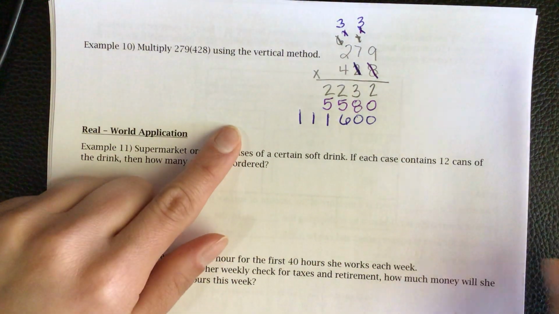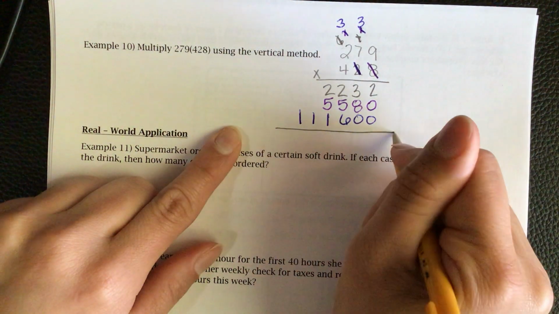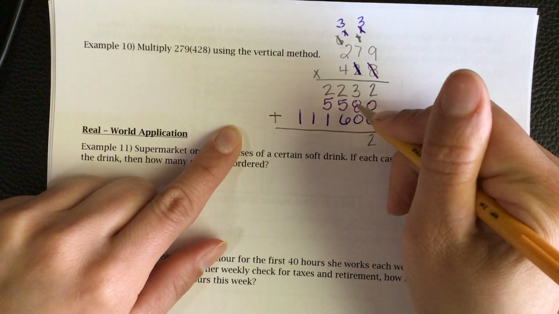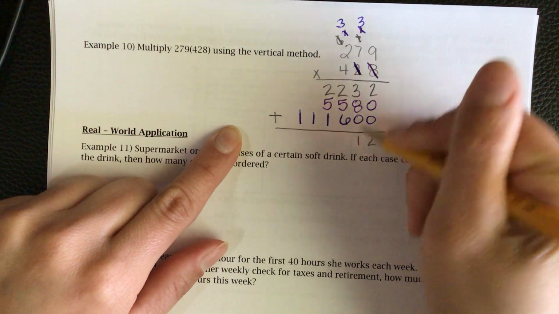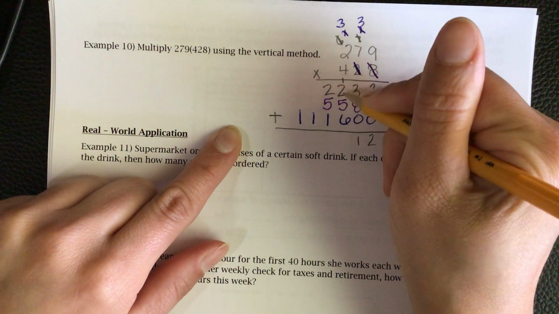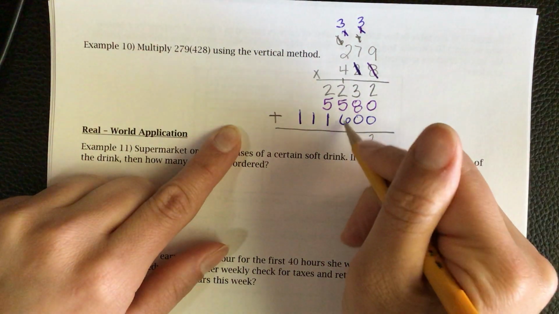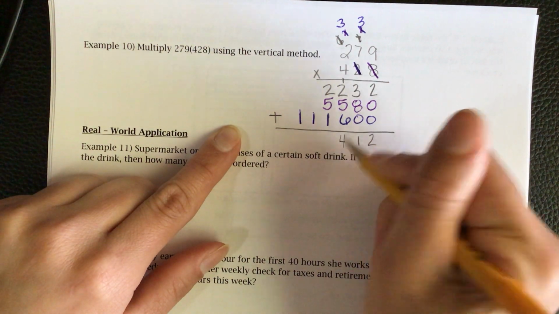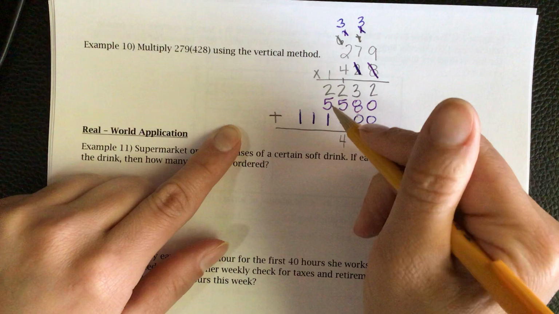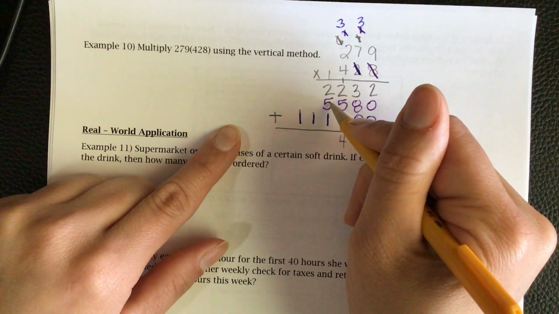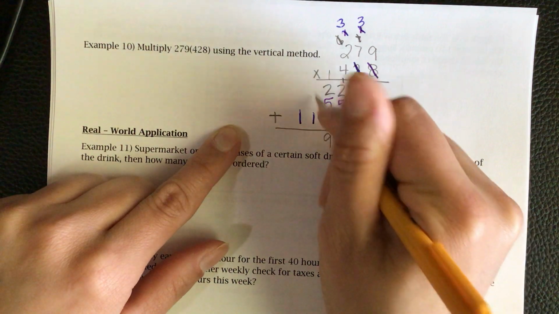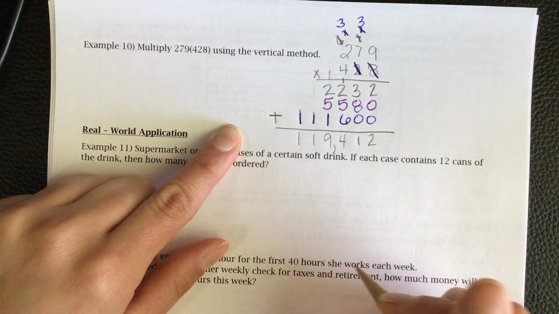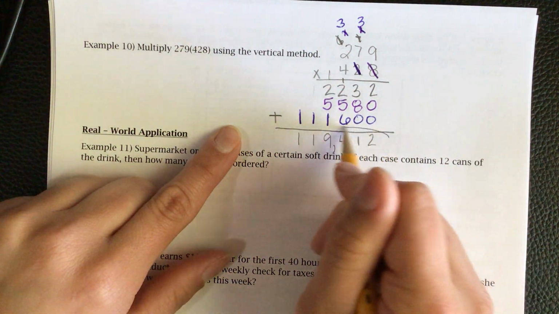And now I'm going to add them all together. 2 plus 0 is 2. 8 plus 3 is 11. Carry the 1. 1 plus 2 plus 5 plus 6. I'm going to count backwards. 6, 5 is 11, 12, 13, 14. I have 1 plus 2 is 3, plus 5 is 8, plus 1 is 9. And then 0 plus 1 is 1, 0 plus 1 is 1. So I get 119,412.